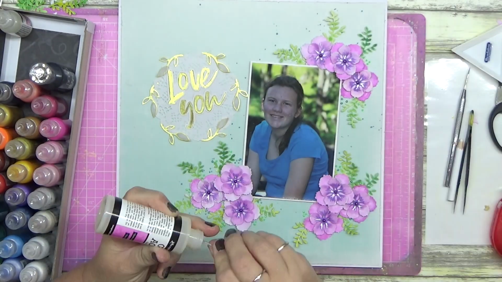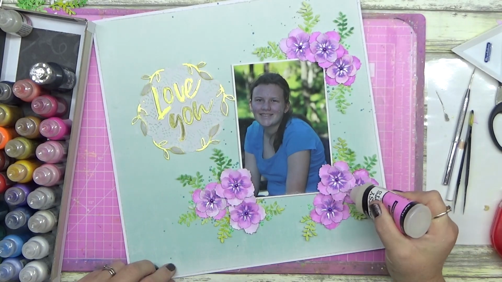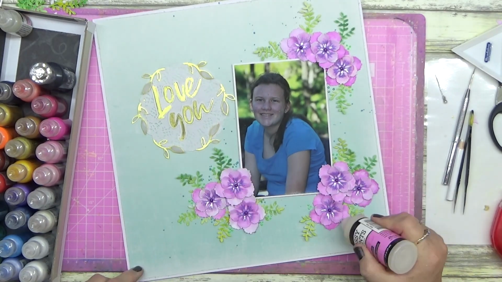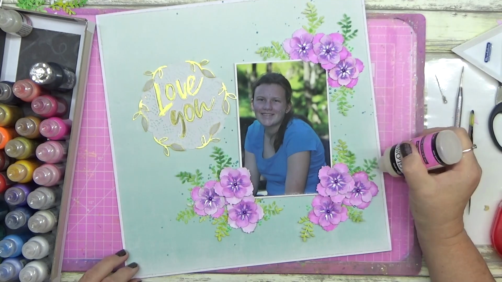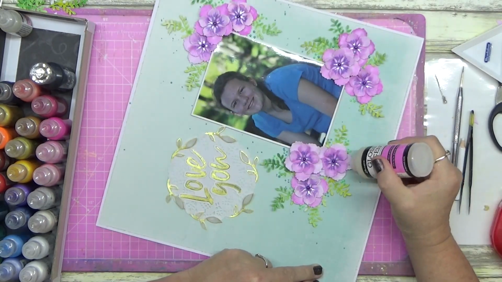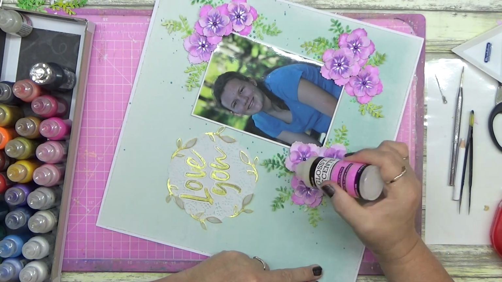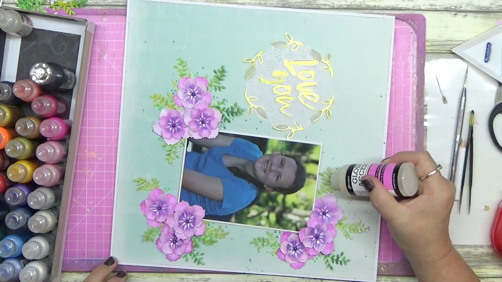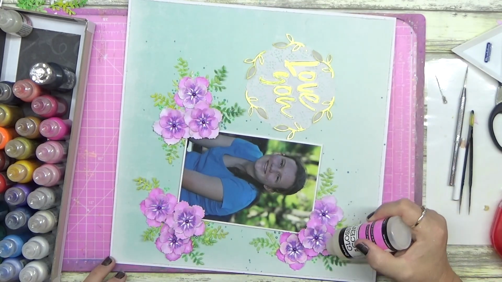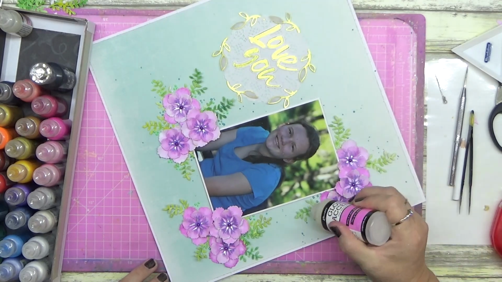Now this is just a super simple way of doing this, and then I do come in with some glossy accents, and I'm not squeezing the bottle, I am just letting it naturally come out of the bottle, and I'm just very gently touching the edge of the leaves. And I go over some of the green leaves as well. It gives you shine, shimmer, and it just lifts it.